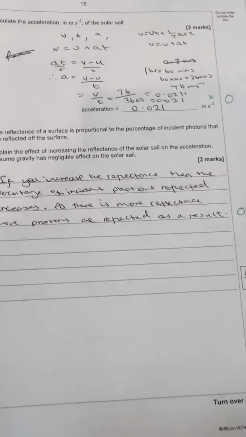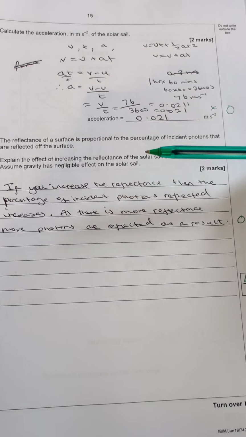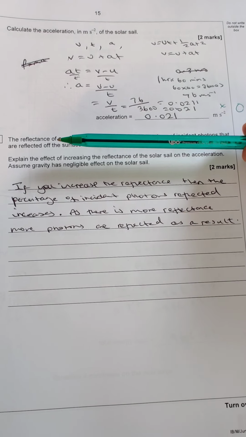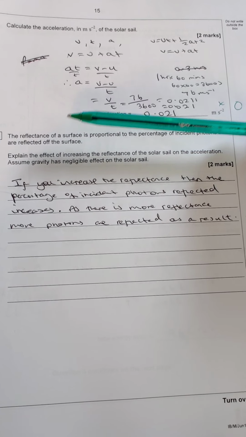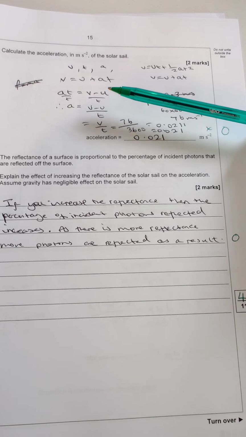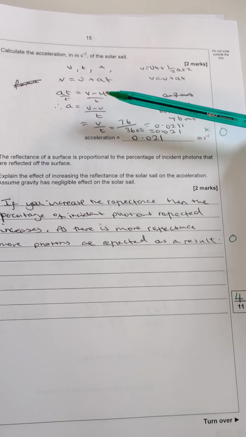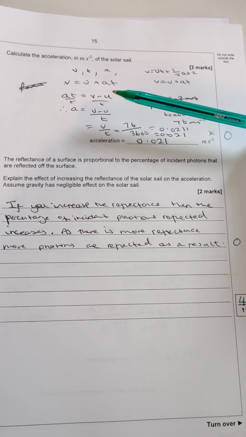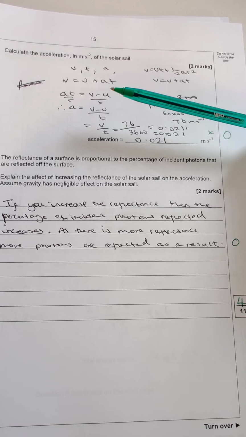Okay. The last question, I thought this was quite an interesting one. The reflectance, so that may be a new term for many people, but they'll chuck in a few new terms here and there, of the surface is proportional to the percentage of incident photons that are reflected off the surface. Explain the effect of increasing the reflectance of the solar sail on acceleration.